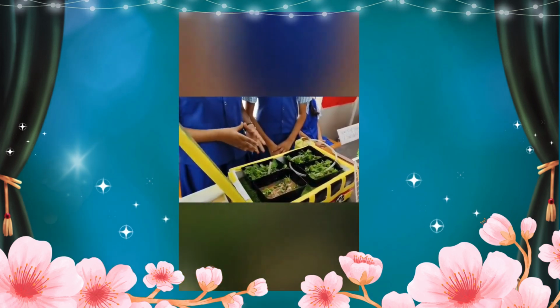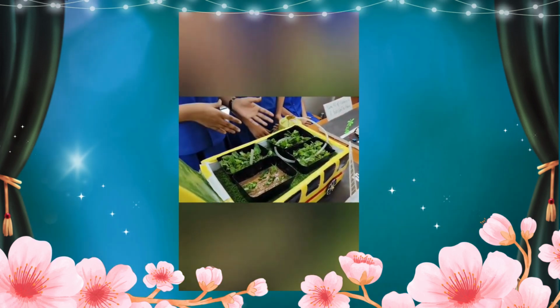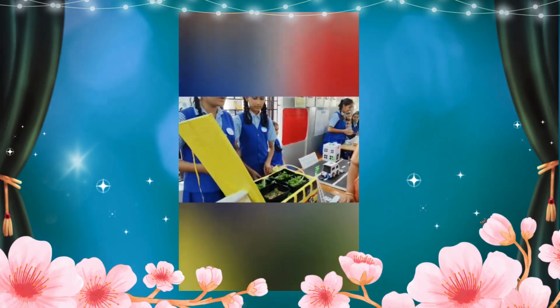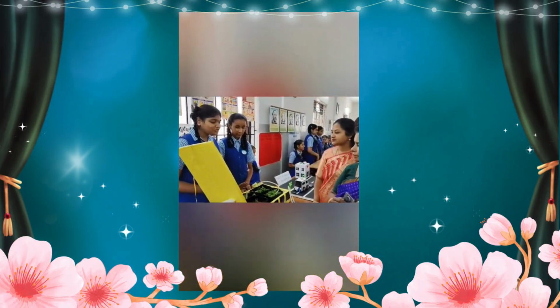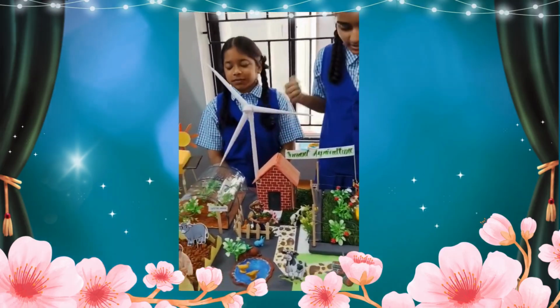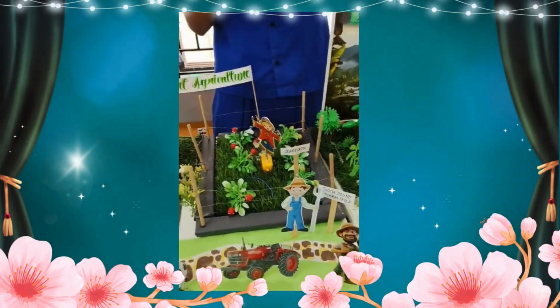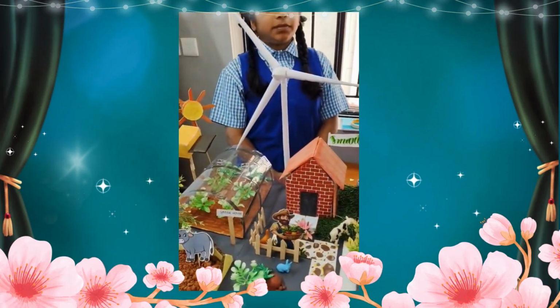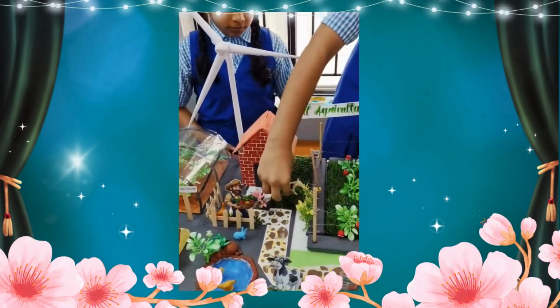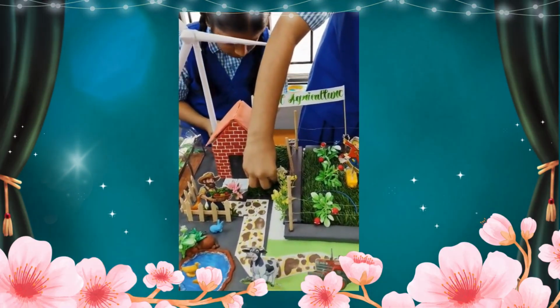Going to combine movable agriculture gadgets, we can move the agriculture, so land is not needed. They are combining different things. It includes a greenhouse, a windmill, and a farm alarm security system. In this system, when any animal comes and touches the wire, it makes a noise.